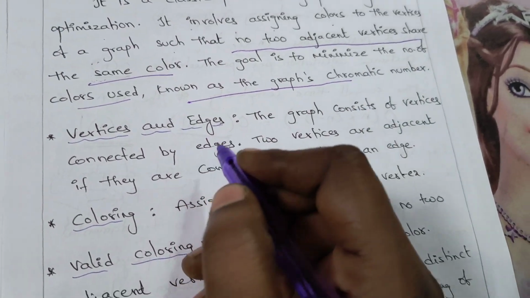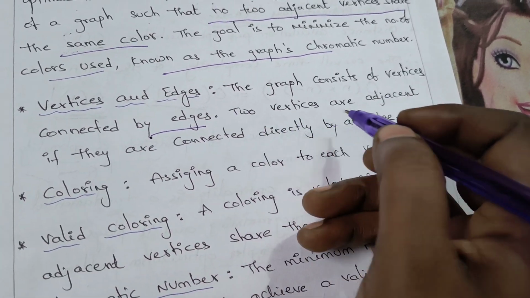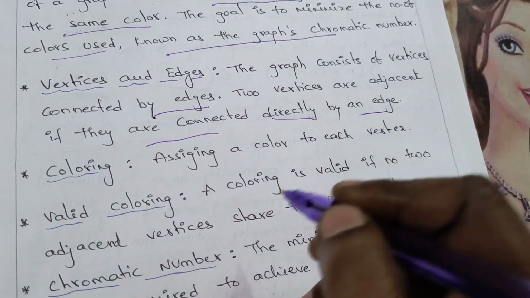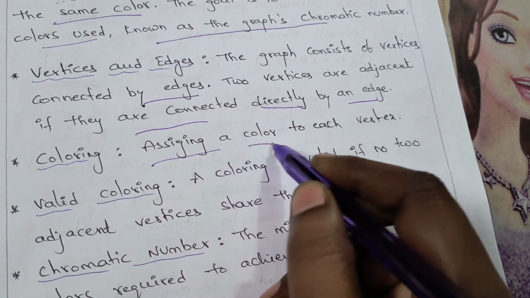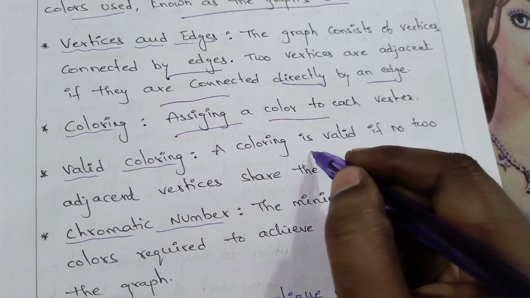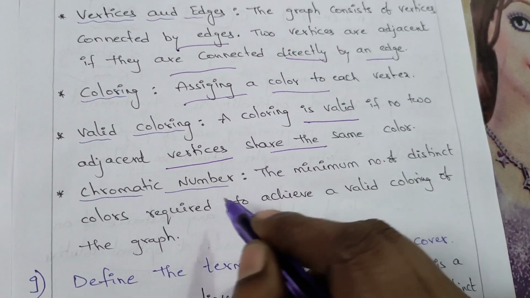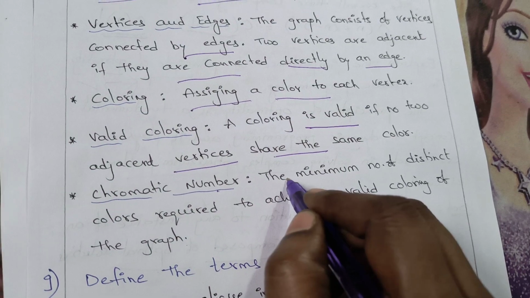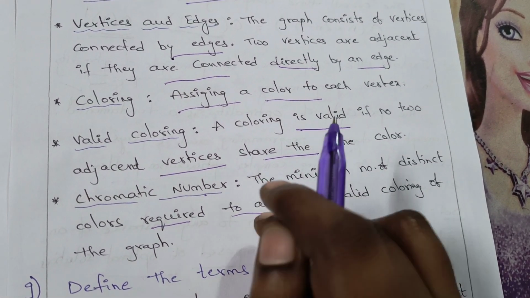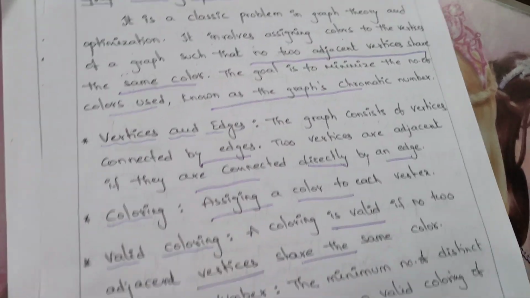Now, vertices and edges. The graph consists of vertices connected by edges. Two vertices are adjacent if they are connected directly by an edge. Coloring is assigning a color to each vertex. A valid coloring is one where no two adjacent vertices share the same color. Chromatic number is the minimum number of distinct colors required to achieve a valid coloring of the graph. So this is the graph coloring problem.